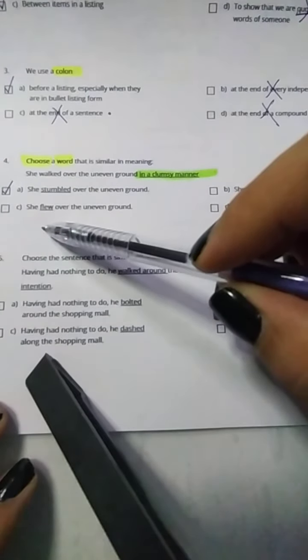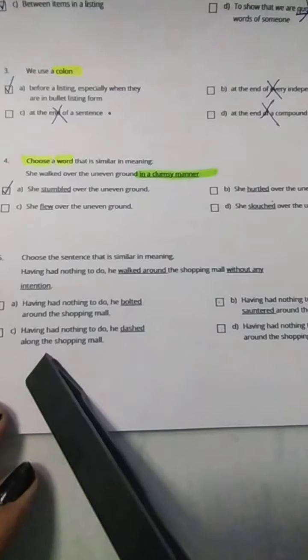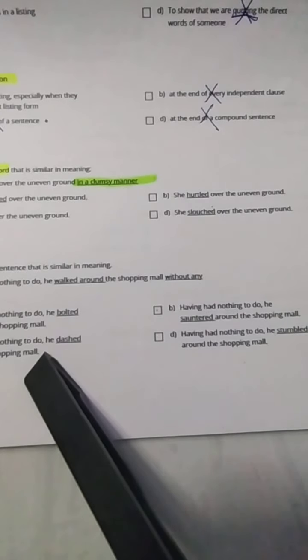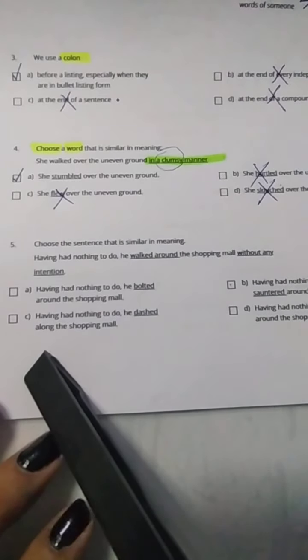Flew means to go out very quickly, to pass by very quickly. Hurdled, oh, definitely not. And slouched, not. Okay, so we can delete all these words, because none of them are related to clumsy. None of them are related to clumsy, so we can delete them immediately.